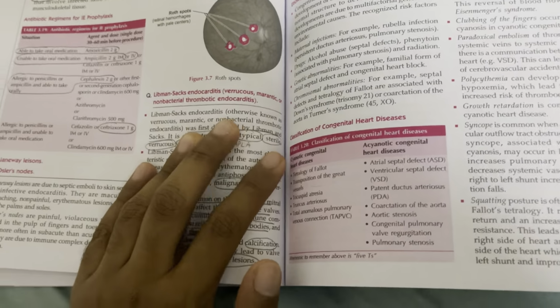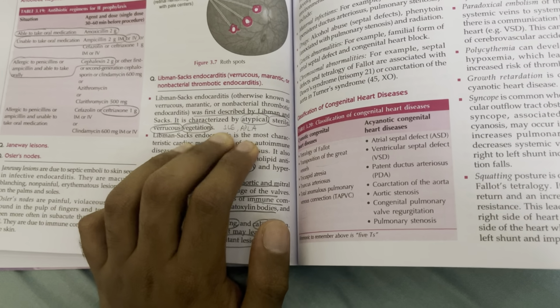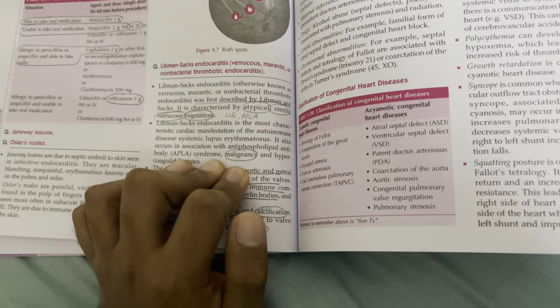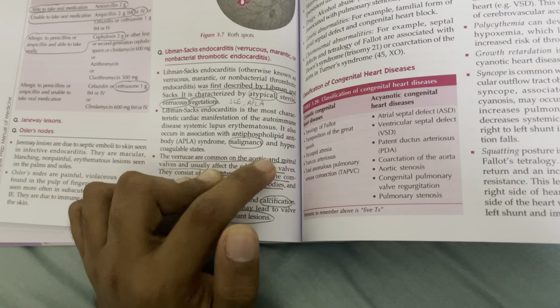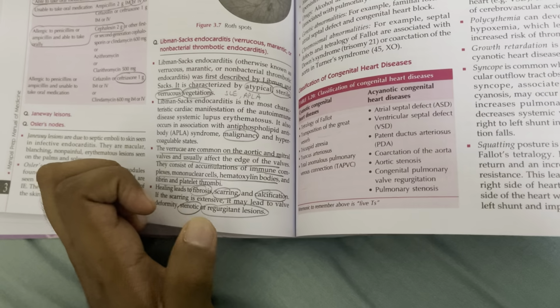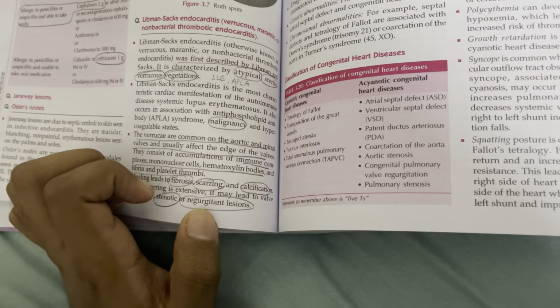Also have something called Libman-Sacks endocarditis. It is verrucous, marantic or non-bacterial thrombotic endocarditis. It is seen in SLE and APLA. So the verrucae are common on both aortic and mitral valves, and both atrial and ventricular sides of the valves. So healing leads to fibrosis, scarring and calcification. They can cause recurrent lesions.